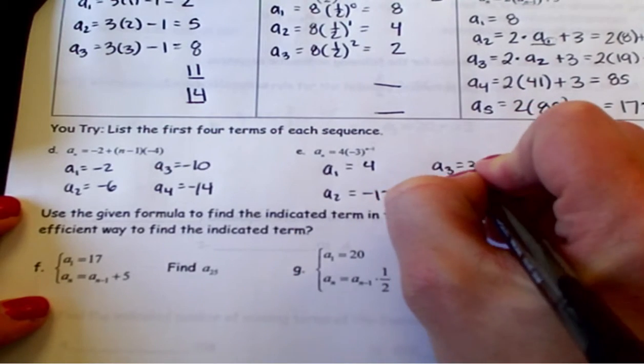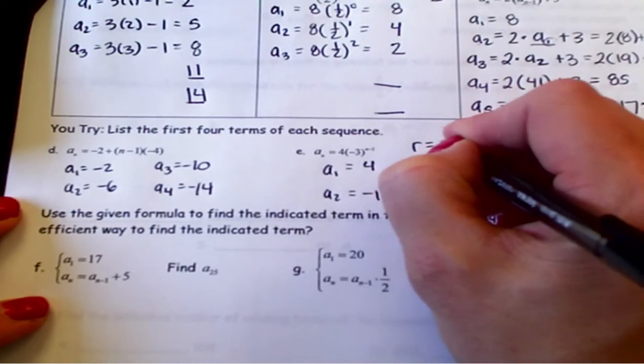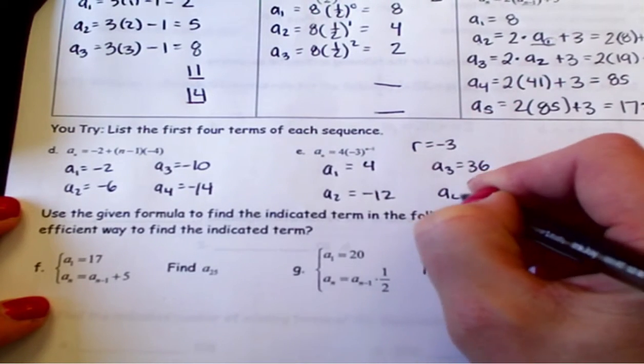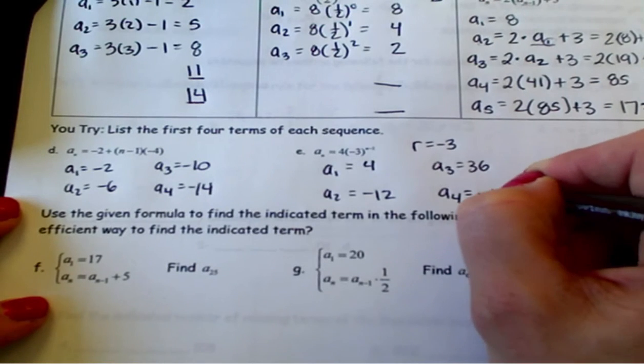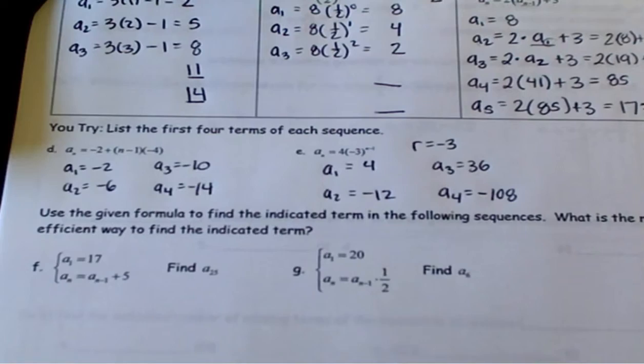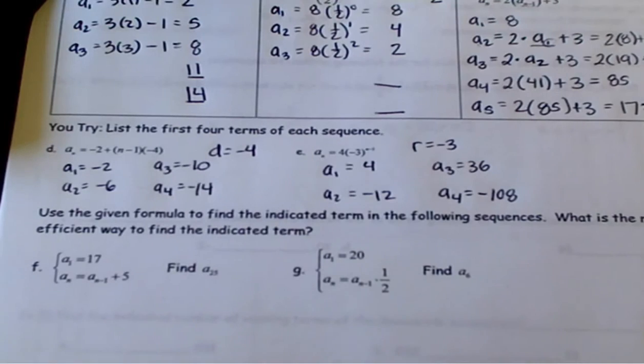Okay. All right, so I look at this, and I notice that the ratio is multiplying by -3, and so then I get -108. You don't always have to plug it in once you find the pattern. Here, I notice that the common difference is -4.